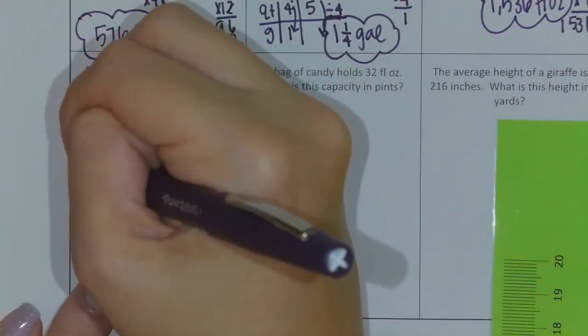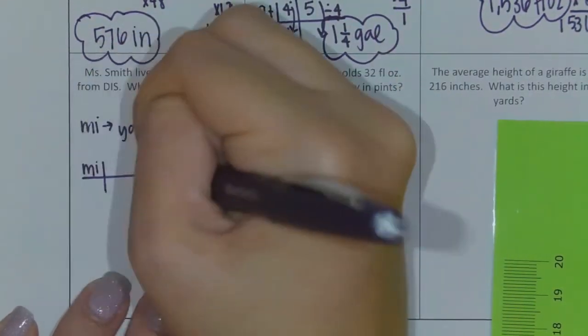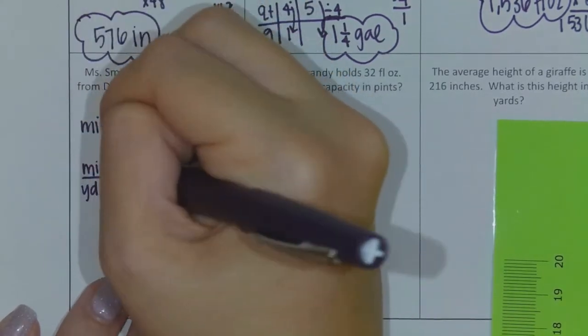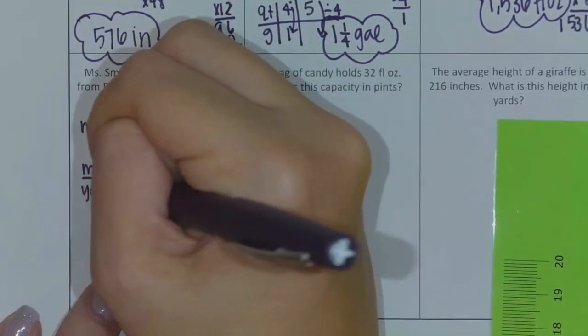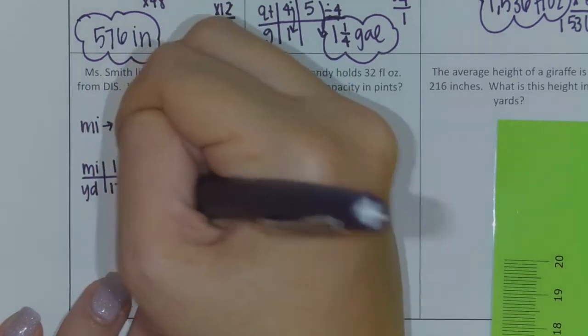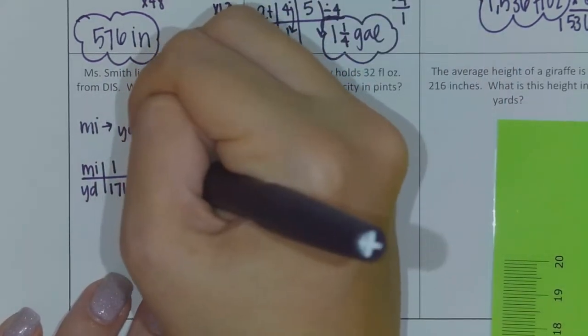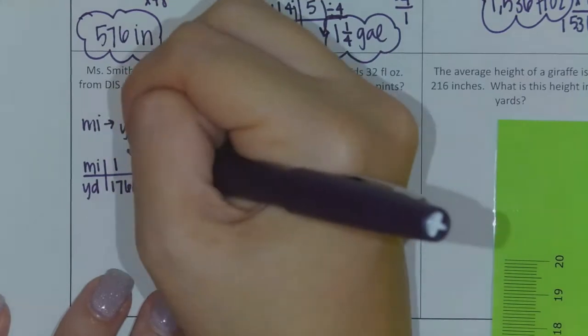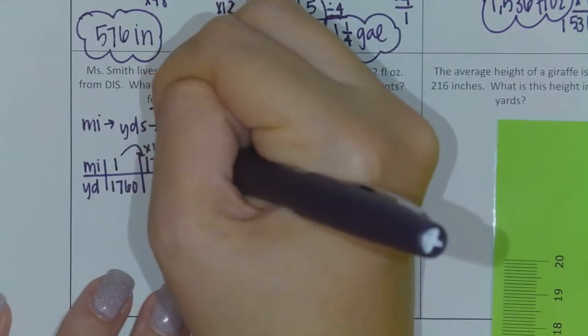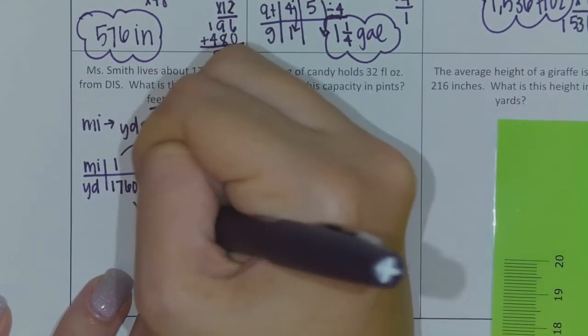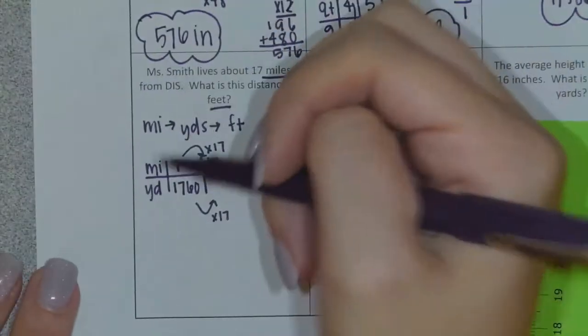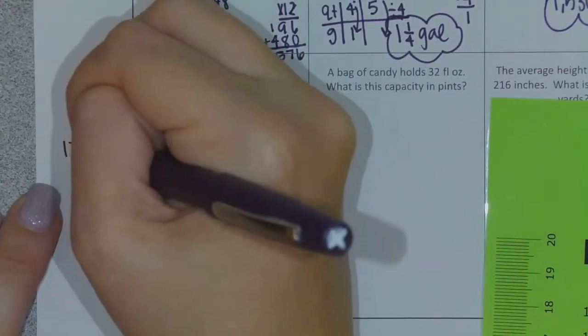So I know from my first conversion, from miles to yards, that 1 mile contains 1,760 yards. But I live 17 miles from here. Oh, goodness gracious. So my scale factor is going to be times 17. What I do to the top, I have to do to the bottom. I'm going to come over here so I have some more room.